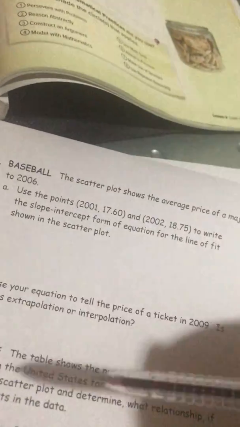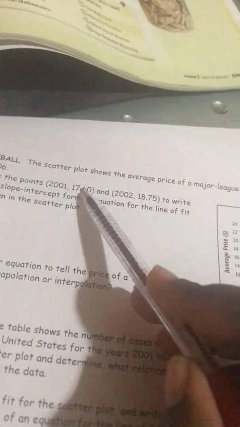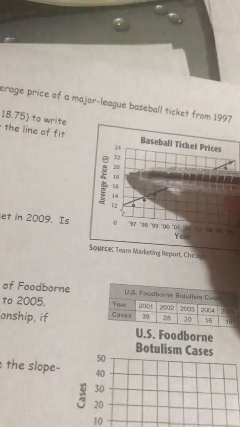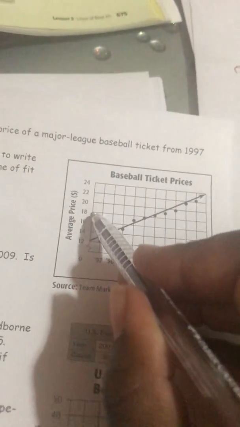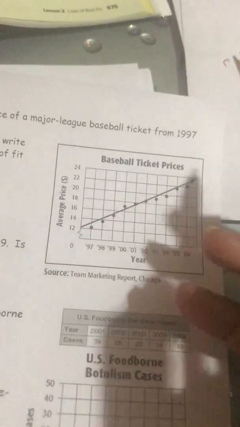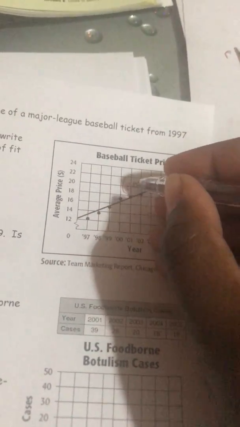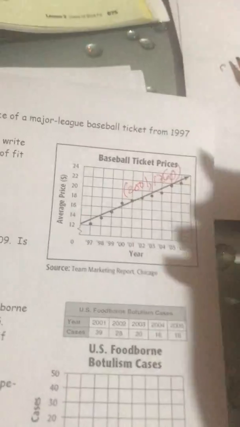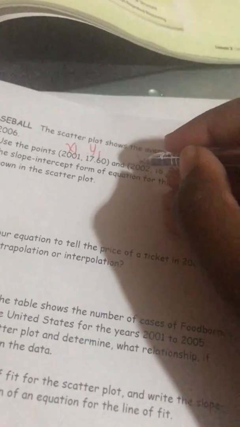So use the points for 2001. So we go to 2001, which is over here, 2001. And they say the number is 1760. So this number over here is 1760 for this point. So this point is 2001 and 1760. Like that. That's the ordered pair. And 2002 and 18. So this is X1, Y1. As I read, I label X2, Y2.